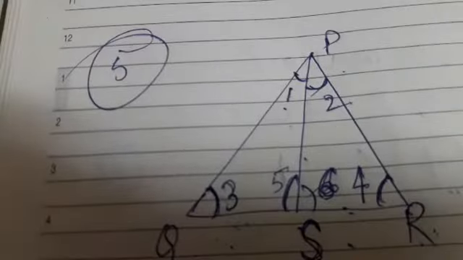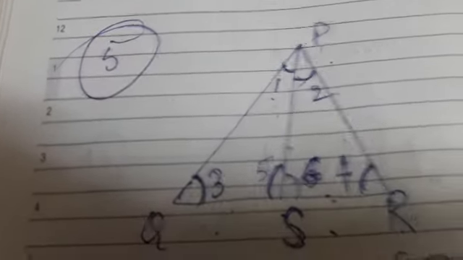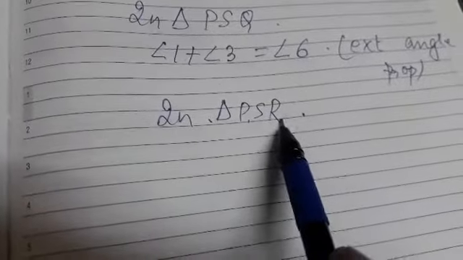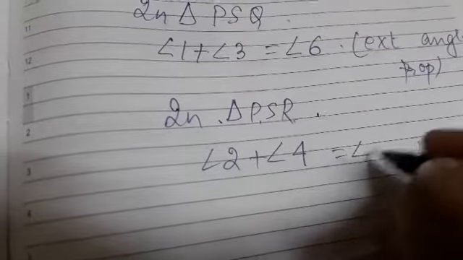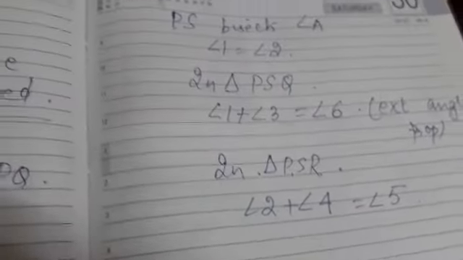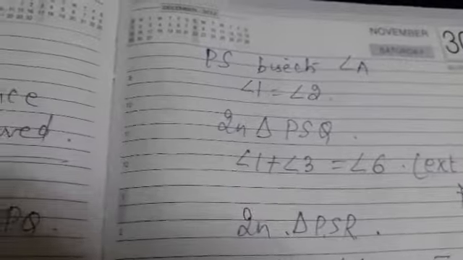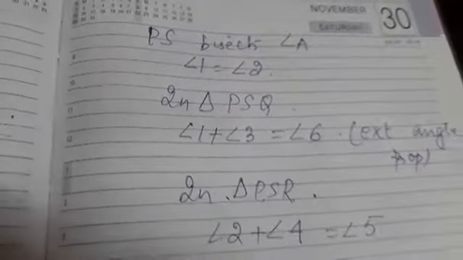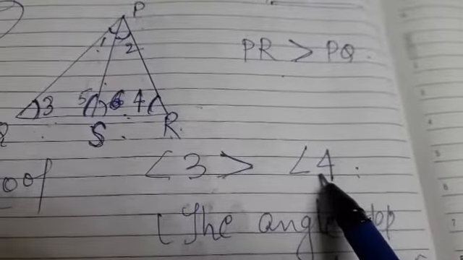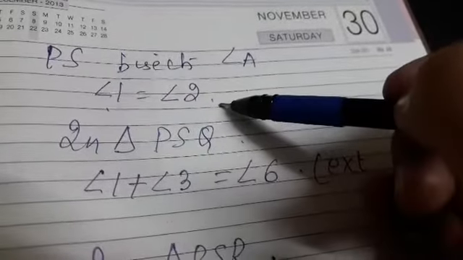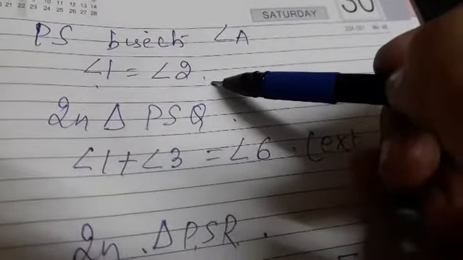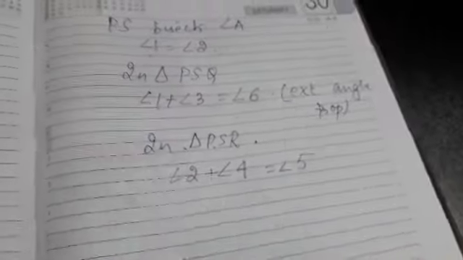Now in triangle PSR, angle 2 plus angle 4 is equal to angle 5. Okay. Now children, what we can do here, using this condition: here I have got 3 is greater than 4. Yes. And here I have got 1 is equal to 2. Here I have got 1 plus 3 is equal to 6. And here I have got 2 plus 4 is equal to 5.